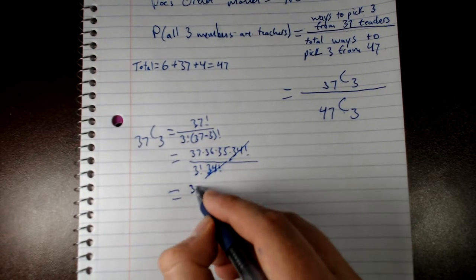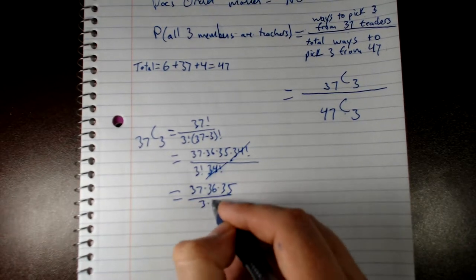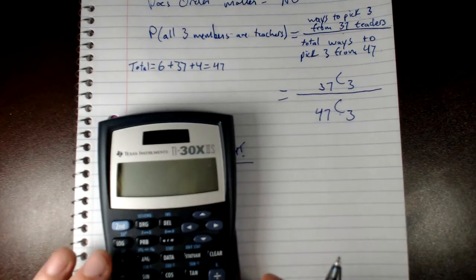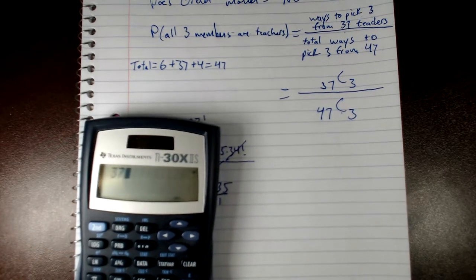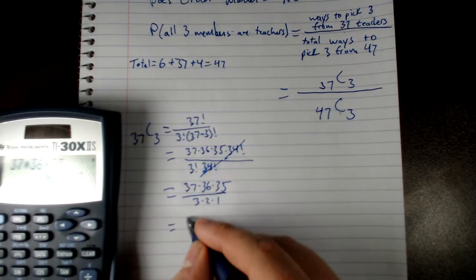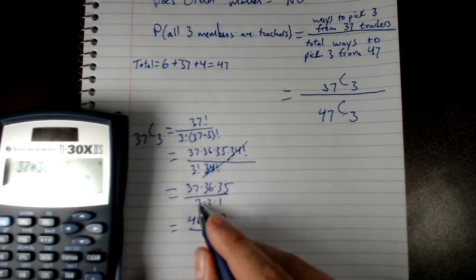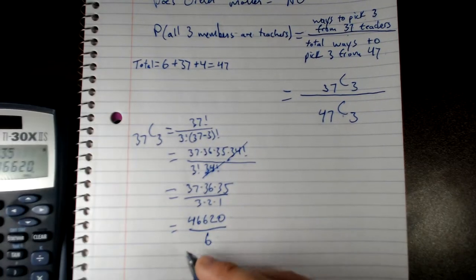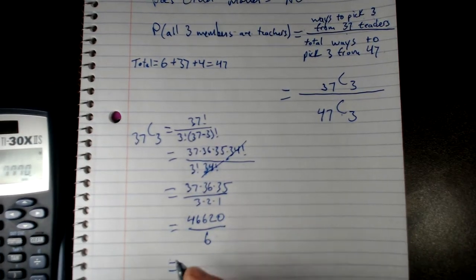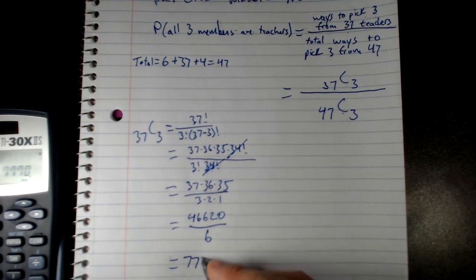I'm just left with 37 times 36 times 35 over 3 times 2 times 1. 37 times 36 times 35 gives me 46,620 on top. 3 times 2 times 1 is 6. Divide those out. And remember, anytime you're working a combination formula, you should get a whole number.